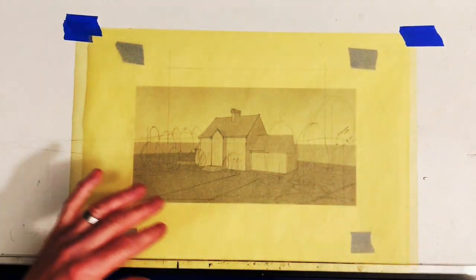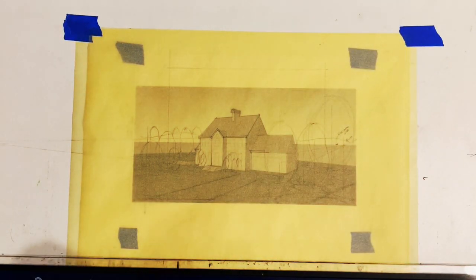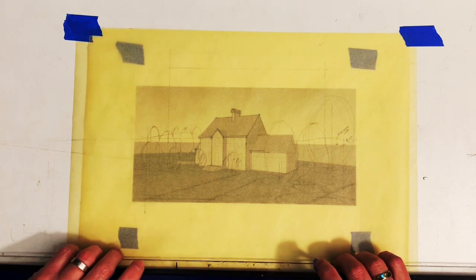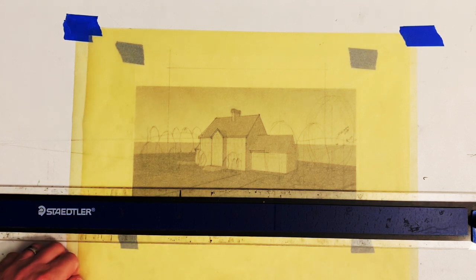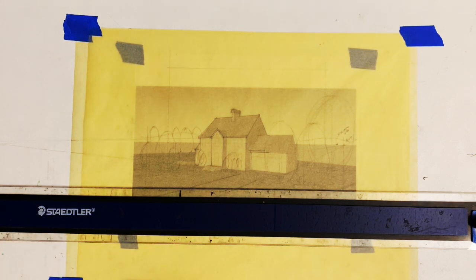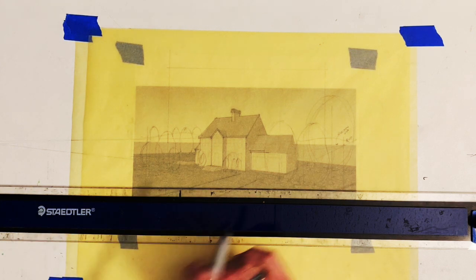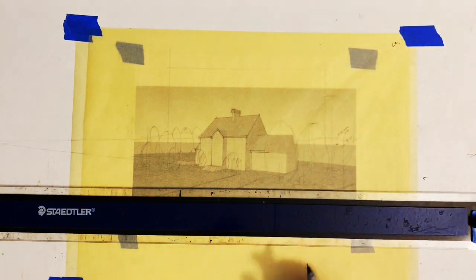Take my final piece of trace down. And I'm getting ready to ink now. I'm going to start with my thin Sharpie, hopefully. Oh, she looks tired. She's got some ink in her.